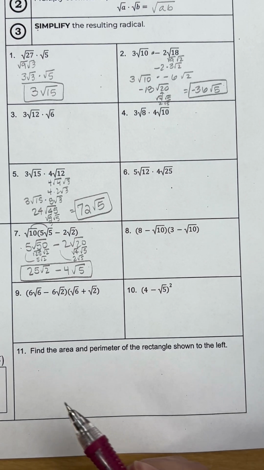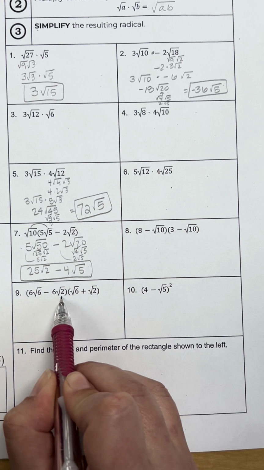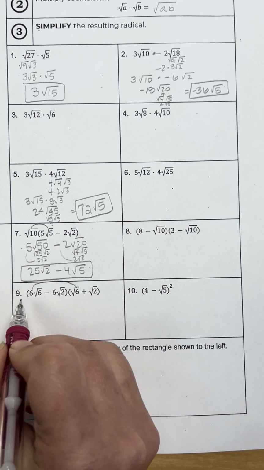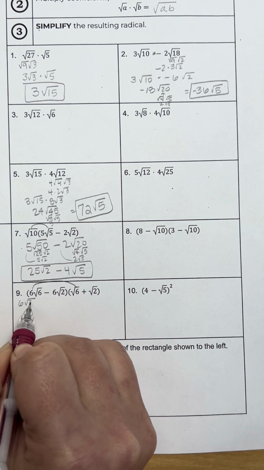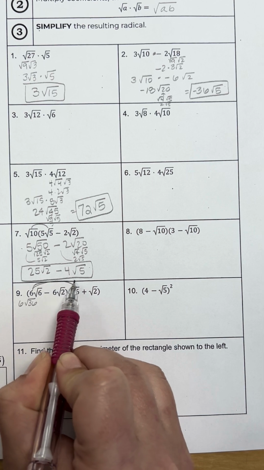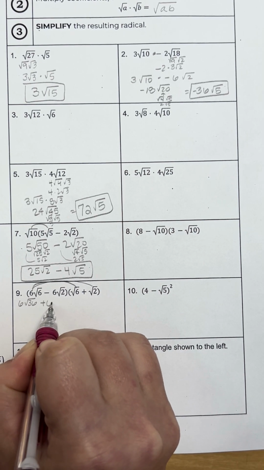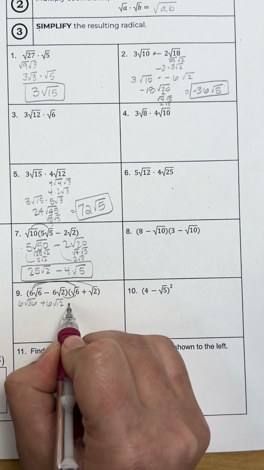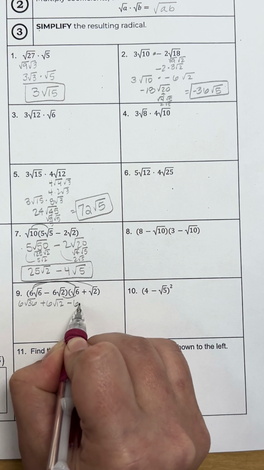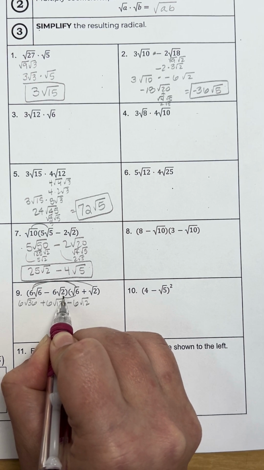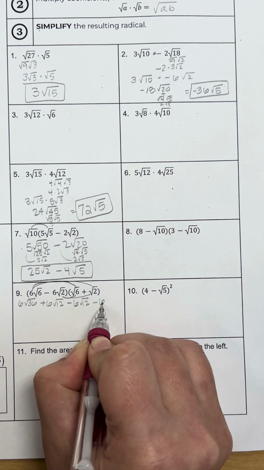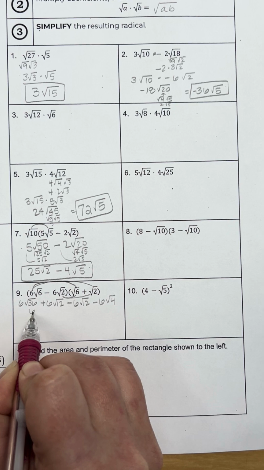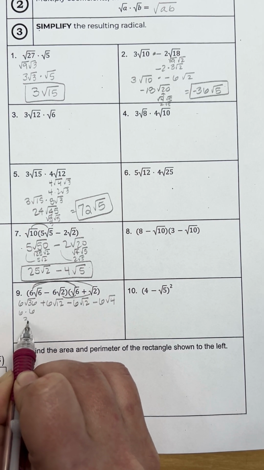Let's just do number 9, the foiling one. Radical 6, radical 2, none of those simplify. So I'm going to go straight to foiling. 6 radical 6 times radical 6 would be 6 radical 36. 6 radical 6 times radical 2 would be 6 radical 12. Looking at my inside terms here, negative 6 radical 2 times radical 6 would be negative 6 radical 12. And negative 6 radical 2 times radical 2 would be negative 6 radical 4. Now in this first term, the square root of 36 is 6. So I really have 6 times 6, which is 36.